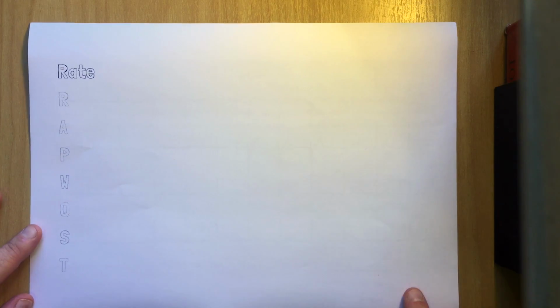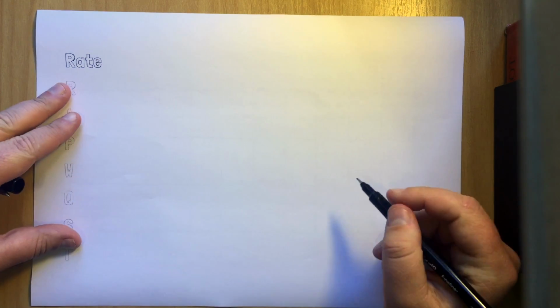So in our last video, we talked about our system for interpreting ECG, RRAP, WQ, ST. And today we're going to talk about that first R, which is rate. There are basically two methods of determining the heart rate, or how fast the heart is going, from looking at an ECG. And we're going to go over both of those.